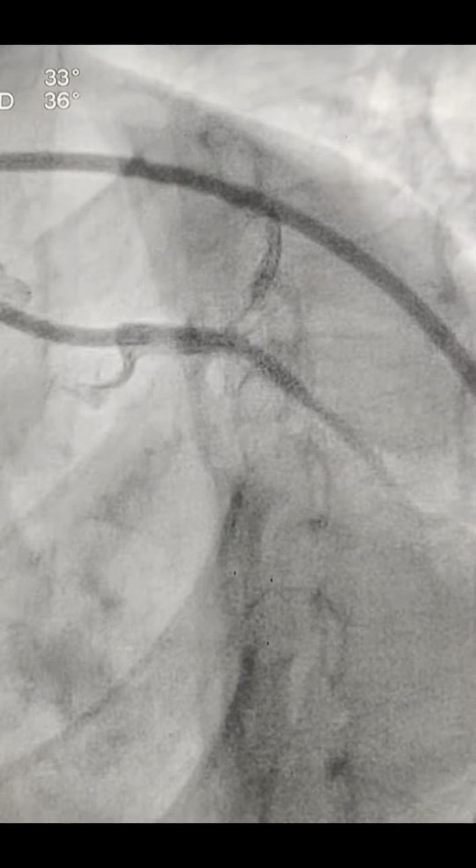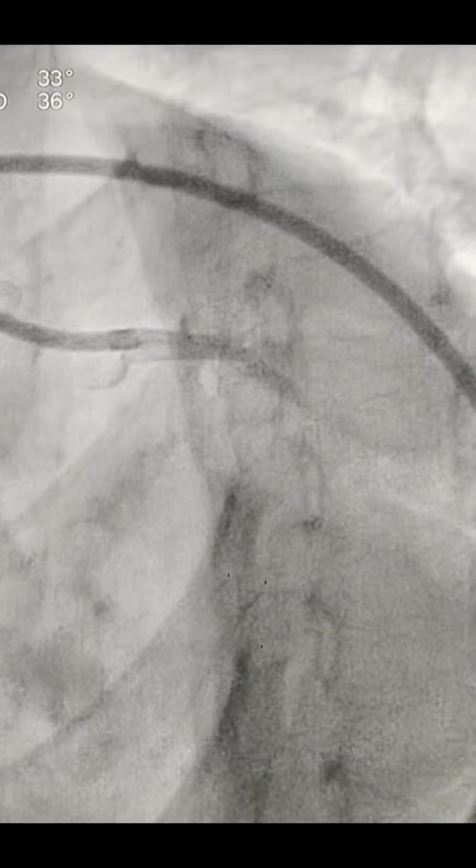So this was a 48-year-old female, known case of diabetes and hypertension, who presented with an evolved anterior wall ST elevation MI. After 4 days, she presented. So this was an angiography, and you can see there is an ostial LAD significant lesion, a thrombotic lesion. So we decided to do the IVUS guided angioplasty to the LAD.